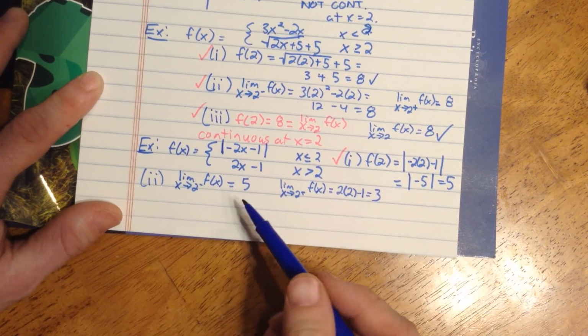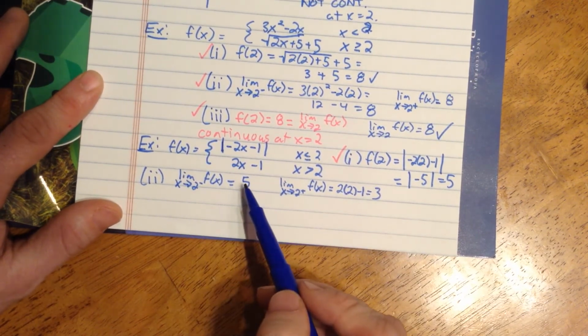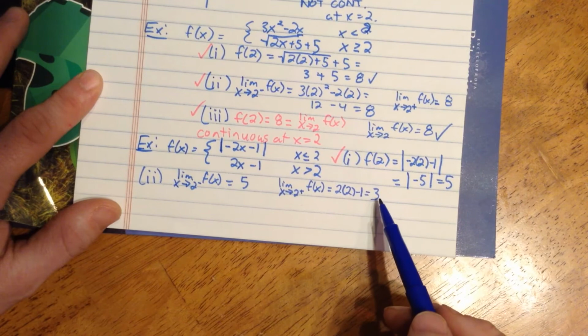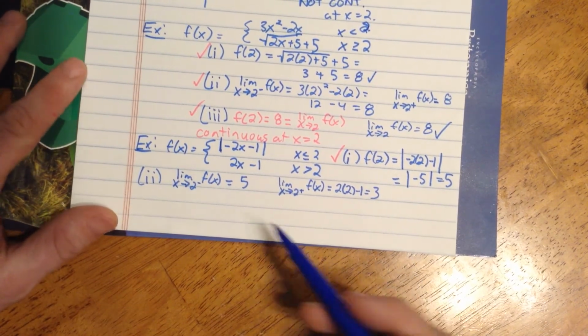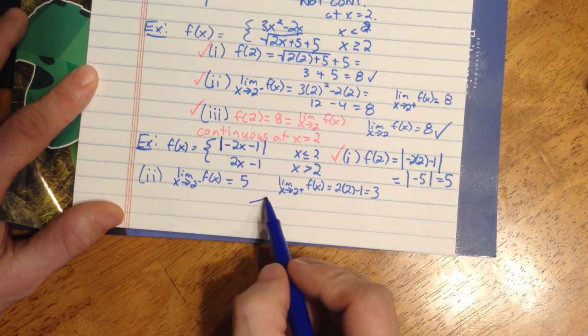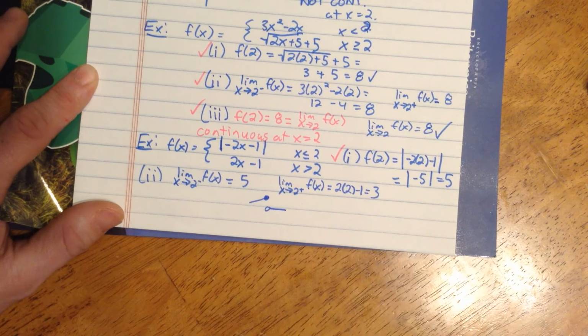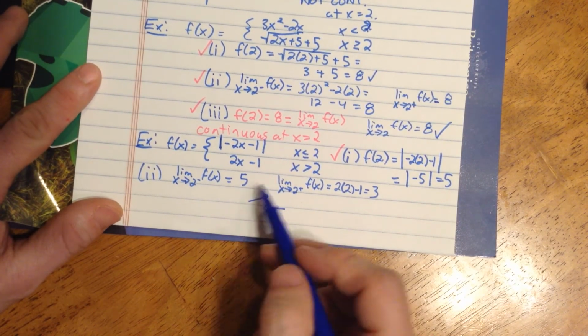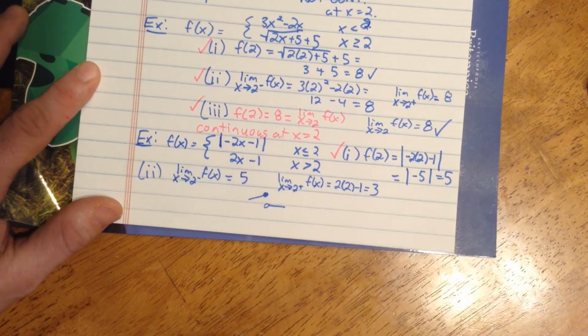So what we have is a situation where from the left it is meeting at 5, and from the right we're going to a value of 3. So essentially from the left it's approaching this spot, and from the right it's approaching this, which is obviously not continuous. These are not the graphs, I'm just freehand sketching.